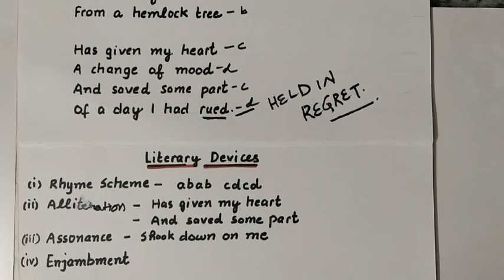However, since we come across alliteration once again, I would like to explain how alliteration is used in this poem in this context. Against alliteration, I have written one line: "has given my heart." Here, the use of "has" and "heart," H and H, is the occurrence of the same letter sound in a line.